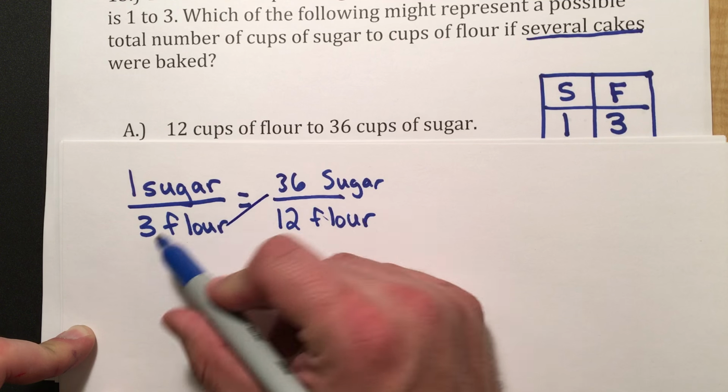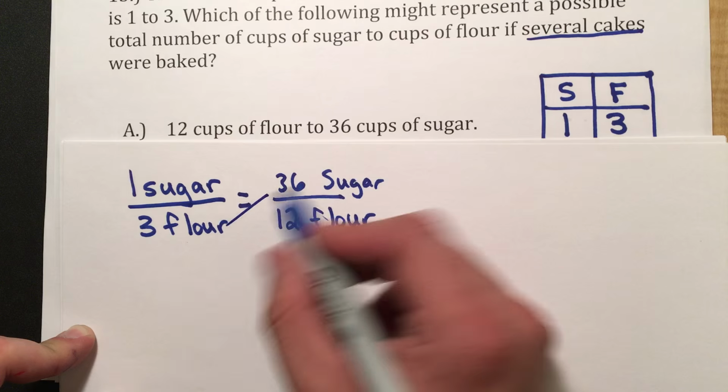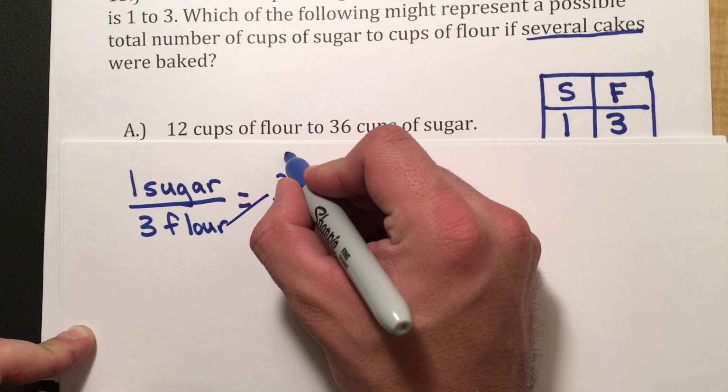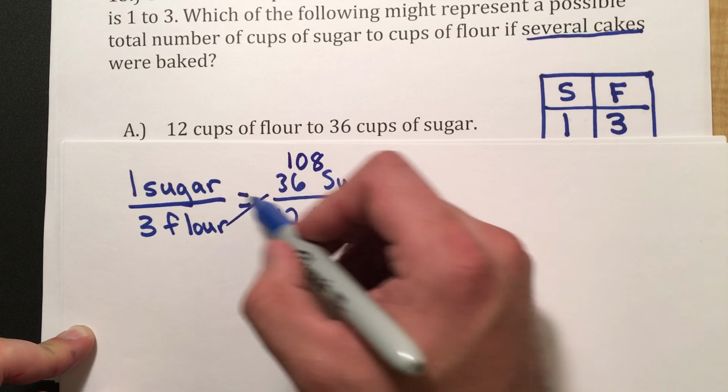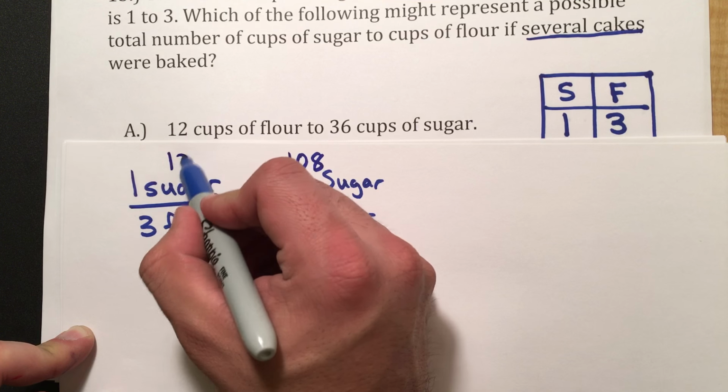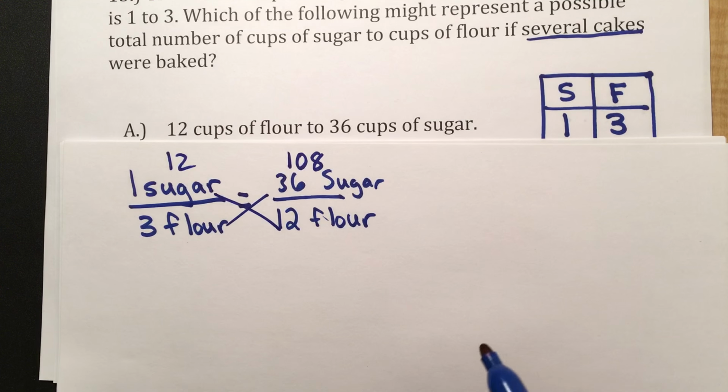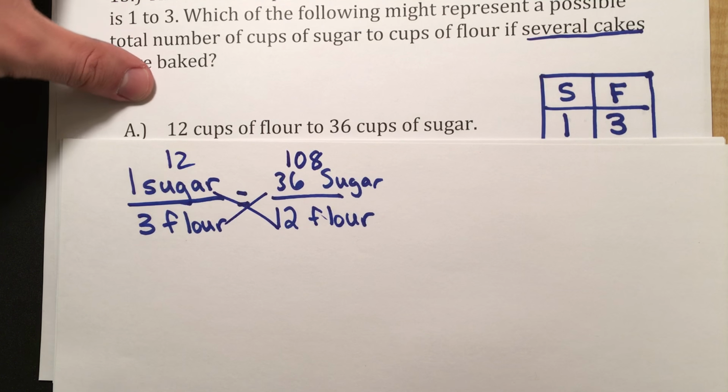So we're going to cross multiply 3 times 36. That would be 108. And we multiply 12 times 1, that's 12. And these are not two equivalent ratios, so that can't be your answer. Okay? So let's move on and check the next answer choice.